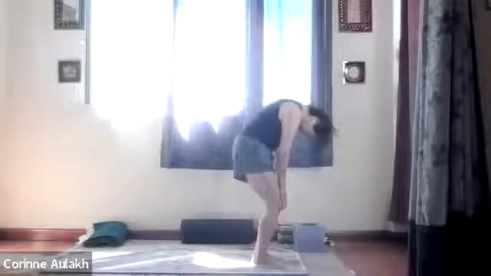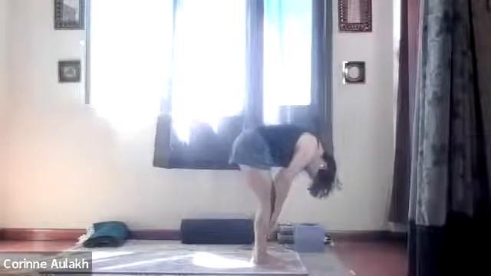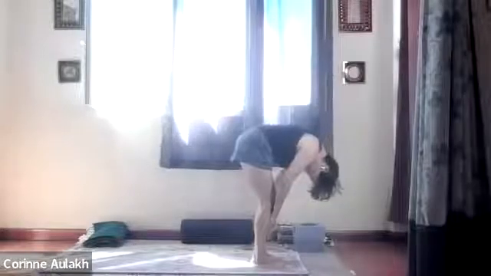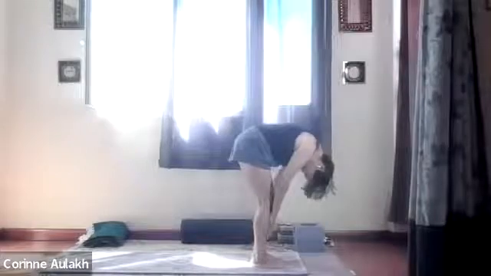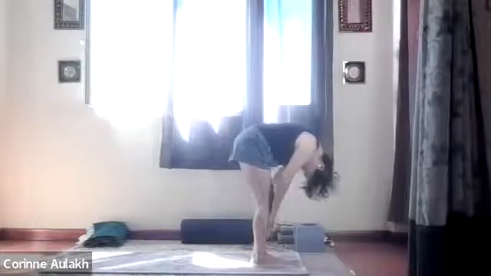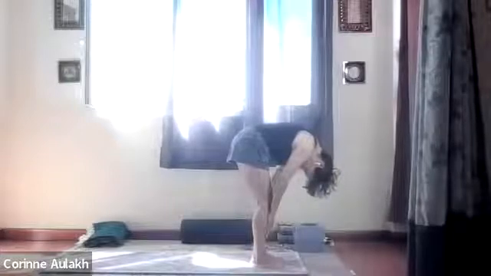Keep in that nice curve back and let the shins stay here. If you're tempted to lean backwards, bring your hips over your heels once more. Keep the head tucked, chin tucked in. Shoulders are rounded again, but away from our ears.